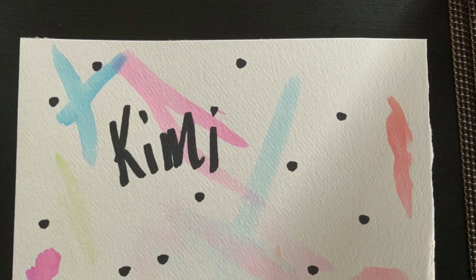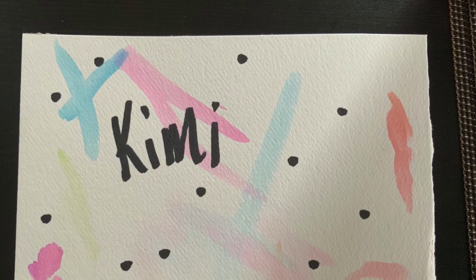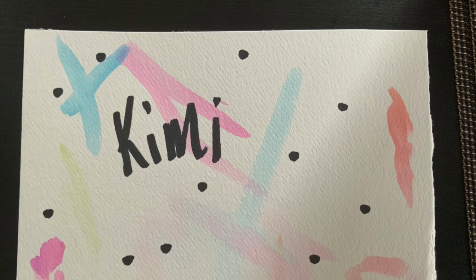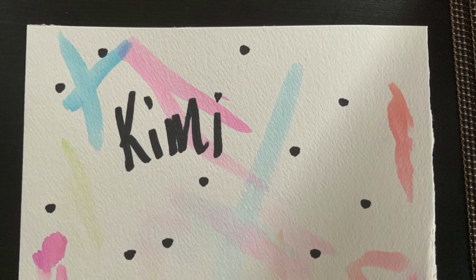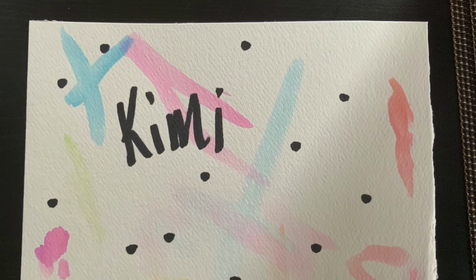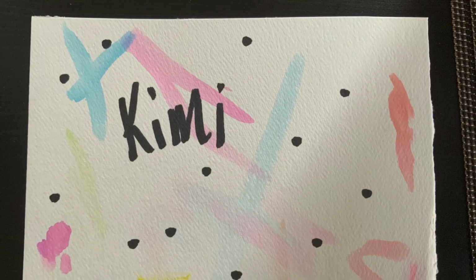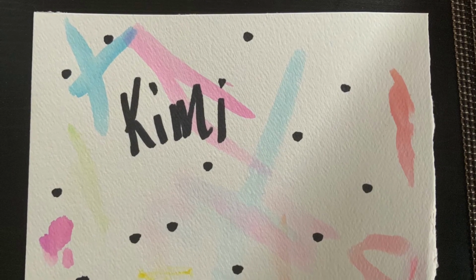In this example, do you think I took my time? Do you think my name is big enough for the paper? Does it look neat or messy? Does it look like I did my best?